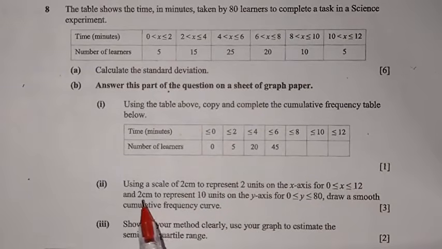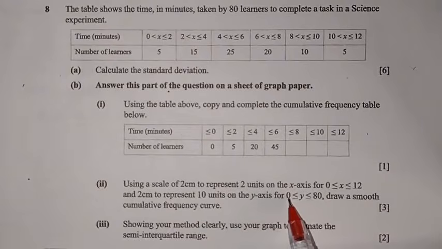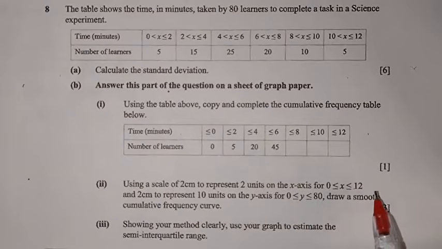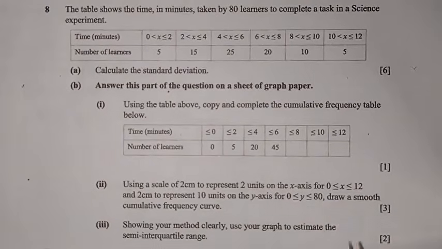Then on the y-axis, we are still using 2 centimeters to represent how many units? 10. So this is the range, 0 to 80. If you start from 0, next you go to 10, because there are 10 units. From 10, 20, 30, 40, 50, 60, 70, 80. That is what they mean.